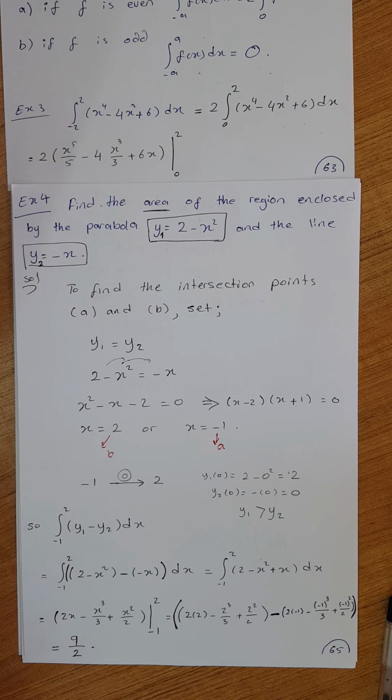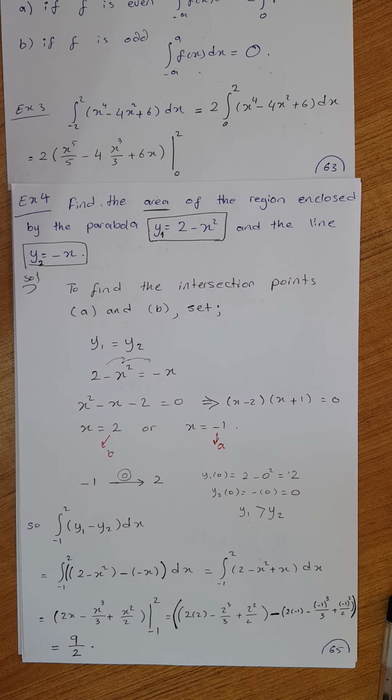That's all for section 3. We studied the substitution method for definite integration. We studied the integration on symmetric intervals, whether it is an even function or an odd function, and we studied the area between two curves. Hope you understood the subject.